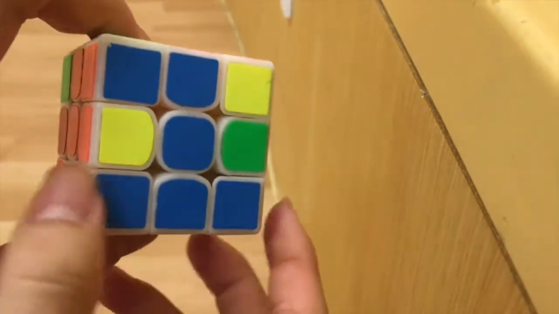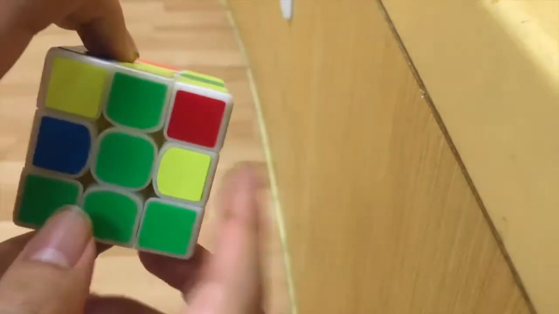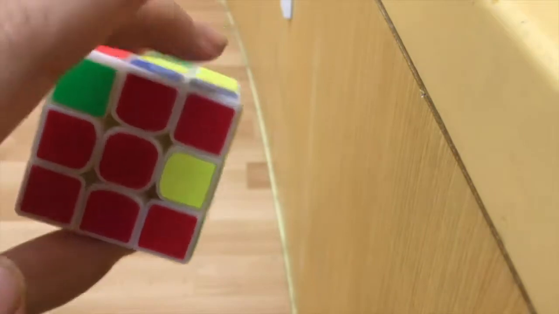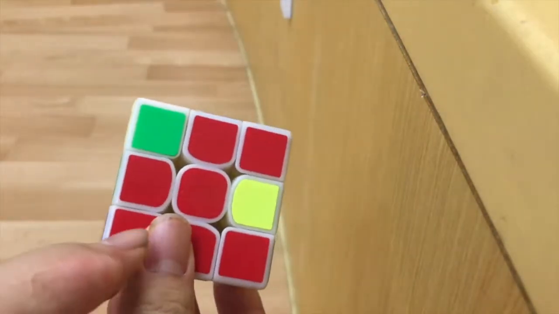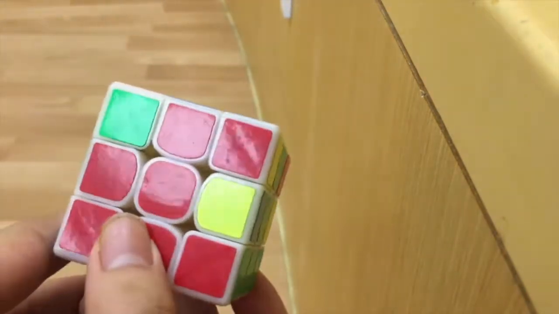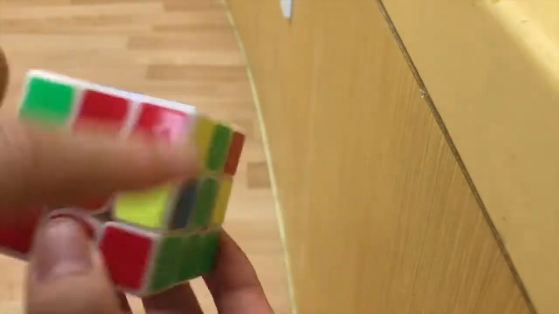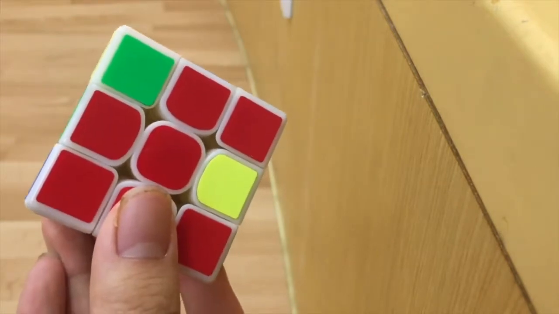First, as I told you, because the second layer has four centerpieces, and they are naturally done, and because the position is fixed, we don't need to put any effort into dealing with them. So all we need to do is just to make sure that these four edges are in their correct position.